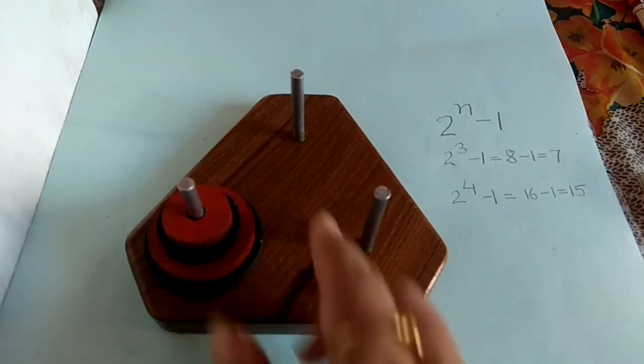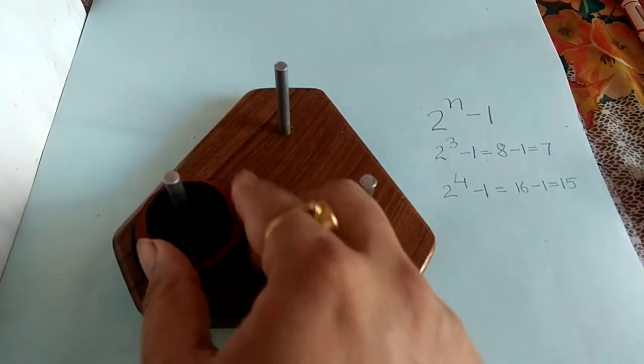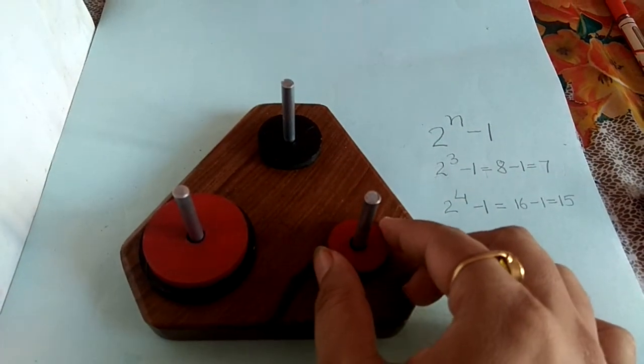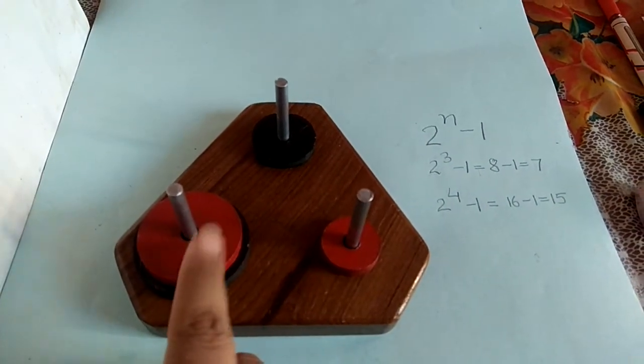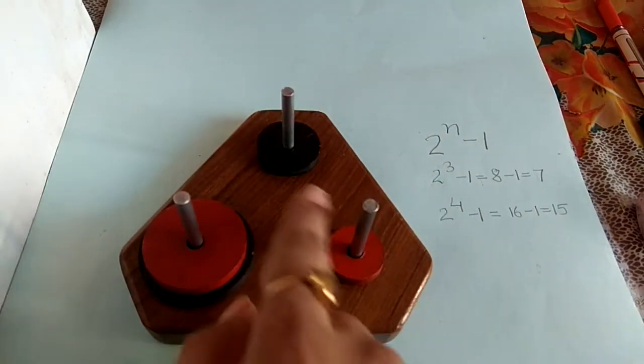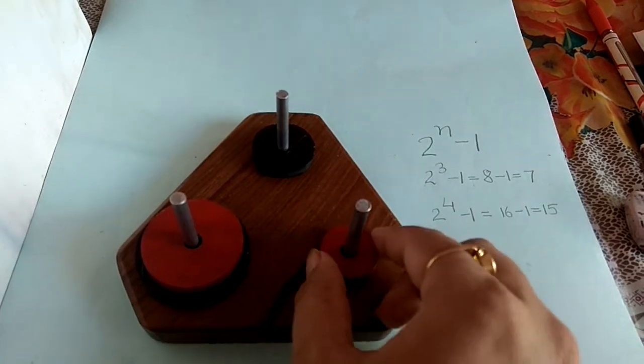Now look at the moves. In the first move, I am shifting this disc here. In the second move, this disc will be shifted. Now in the third move, I want to shift this disc, but you will see both the places are already filled with discs. So first of all, I will shift this disc here.